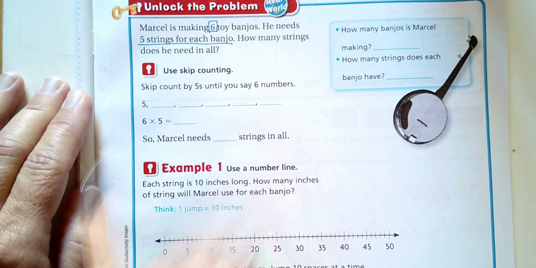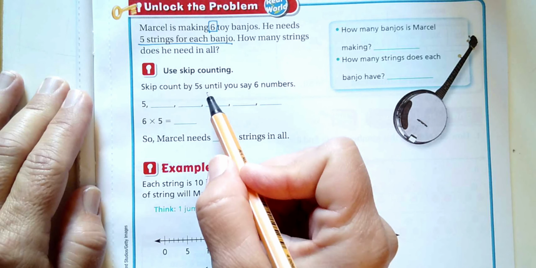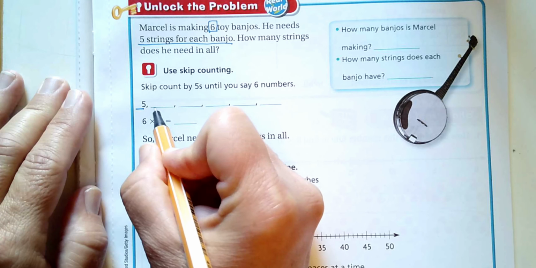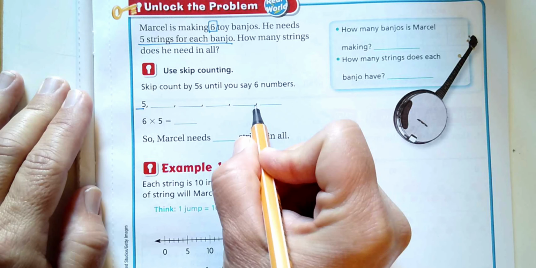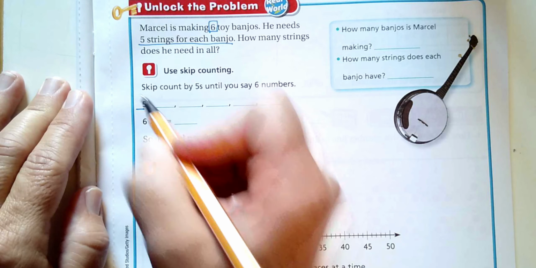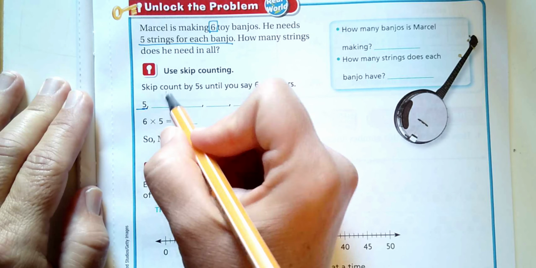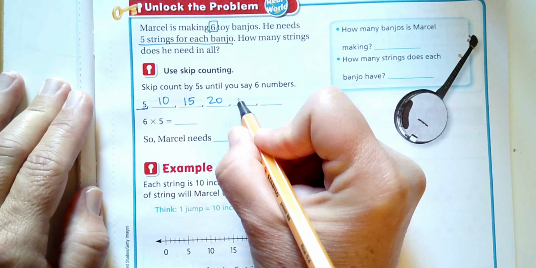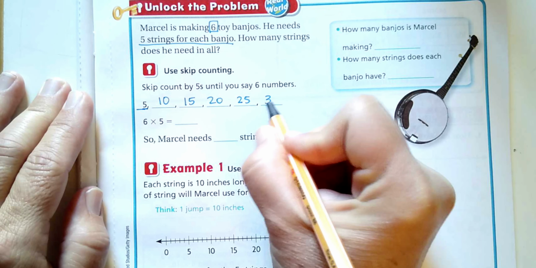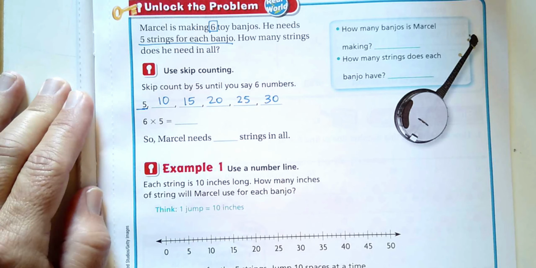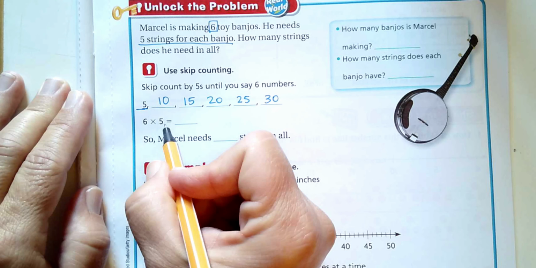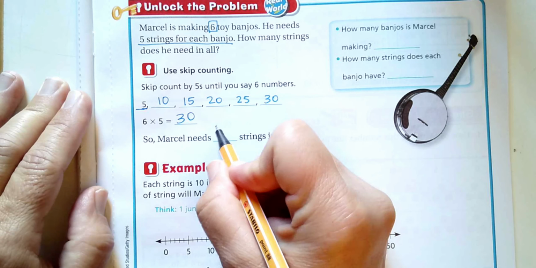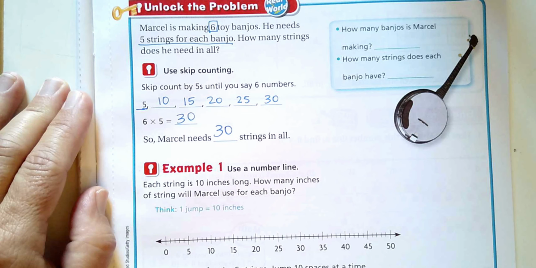We're going to use skip counting. We can skip count by 5s until you say 6 numbers. So here's our first number, second, third, fourth, fifth, sixth. And we'll keep track. Okay, so they wrote 5 for us. 5, 10, 15, 20, 25, 30. And we're stopping at 30 because we have 6 groups of 5, which equals 30. So Marcel needs 30 strings in all.